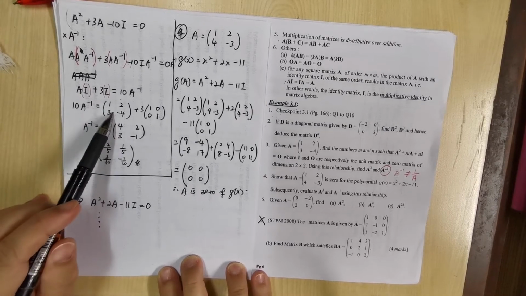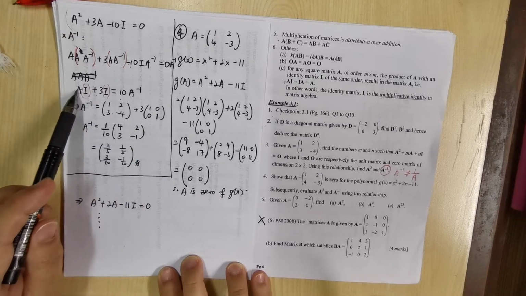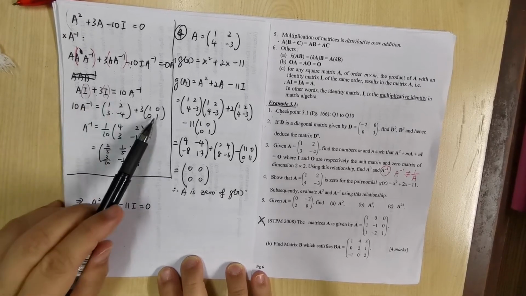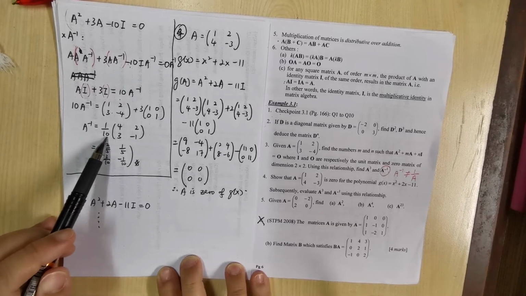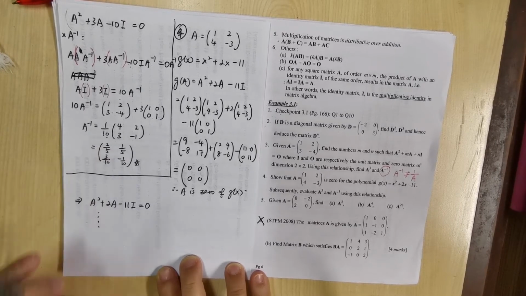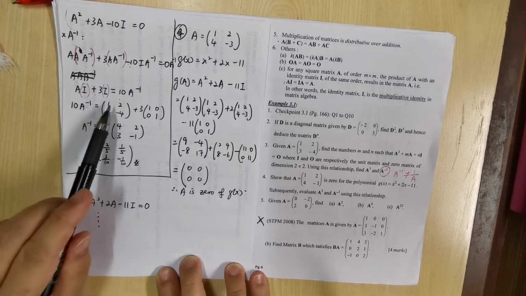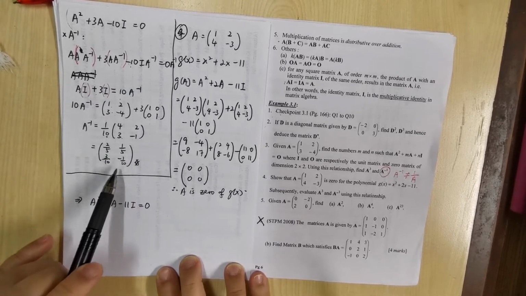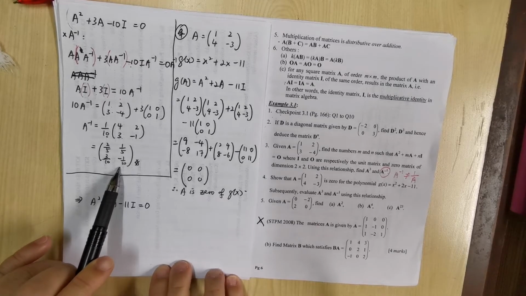So 3I and A inverse. A multiply I is still A. 3 multiply I is like this. So 10 can shift. Number can shift, matrix cannot shift as divide, numbers can. So after I divide, you get your inverse A. This is another way to find the inverse matrix.